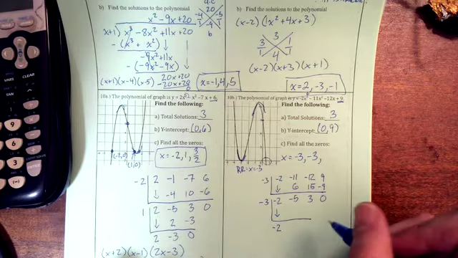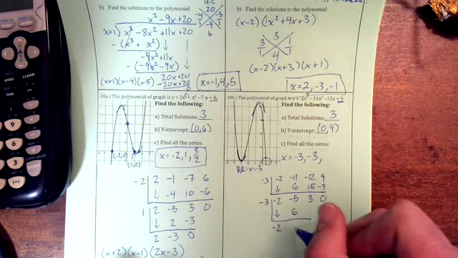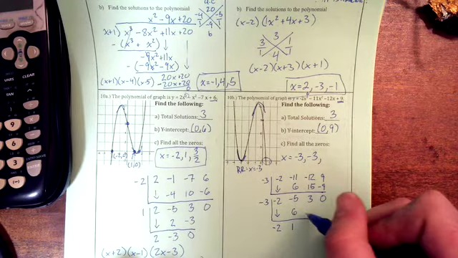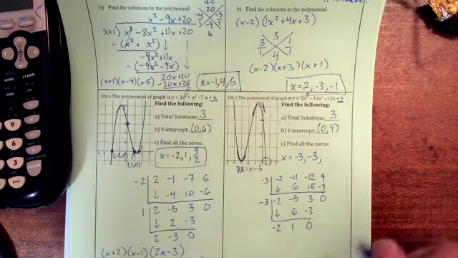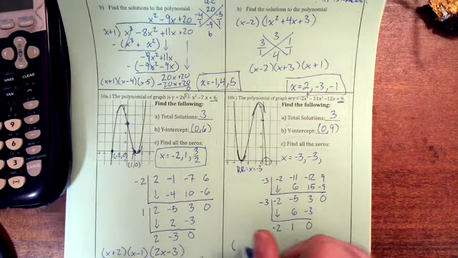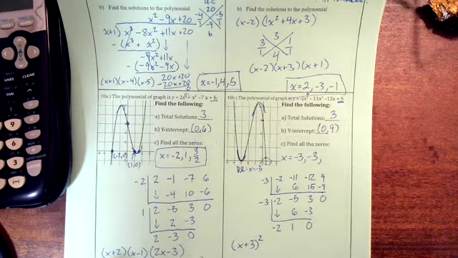Again, bring down the first term. Negative 3 times negative 2 is positive 6. Negative 5 plus 6 is 1. Negative 3 times 1 is negative 3. And 3 minus 3 is 0. So that means that from the repeated root at x equals negative 3, we have (x plus 3) squared because it's a repeated root.